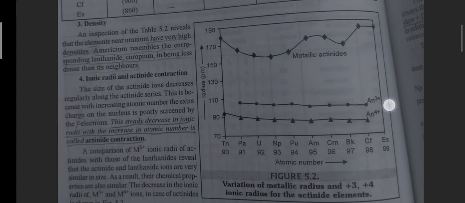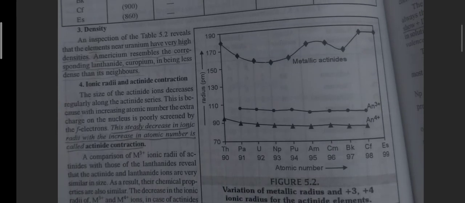Third physical property is density. An inspection of Table 5.2 reveals that the elements near uranium have very high density. Americium resembles the corresponding lanthanide, europium, in being less dense than its neighbors.